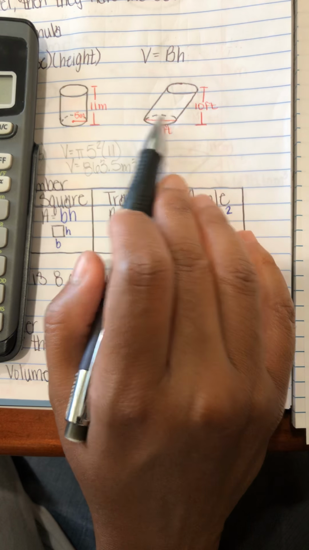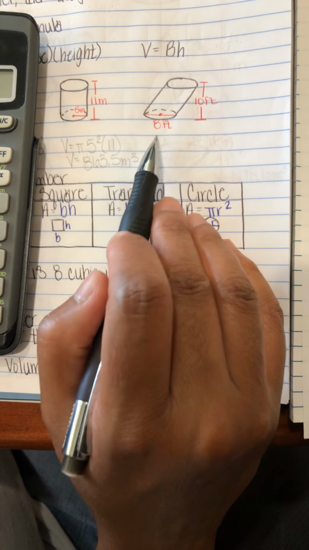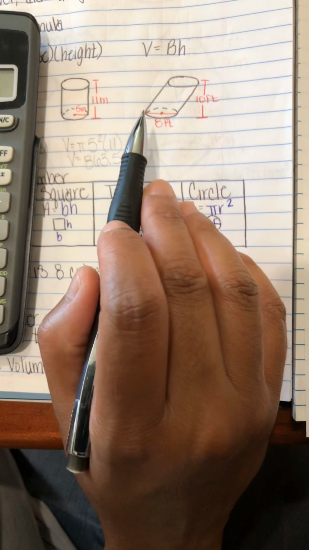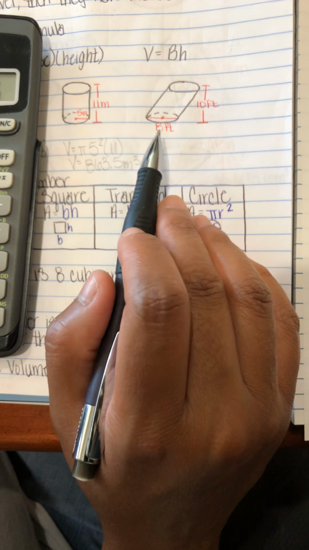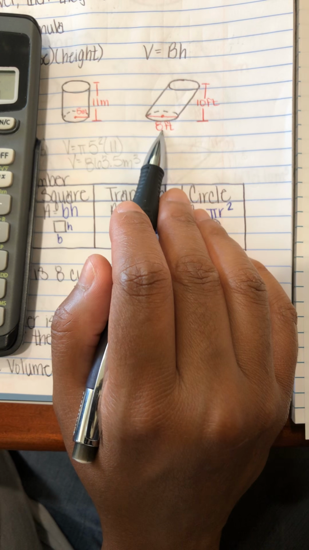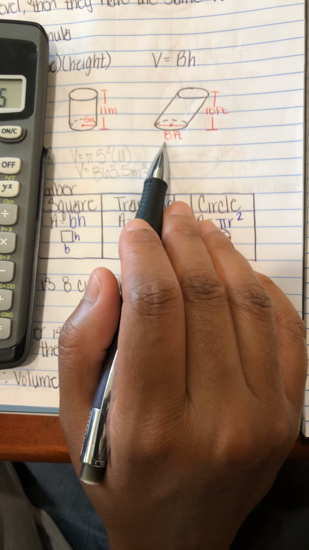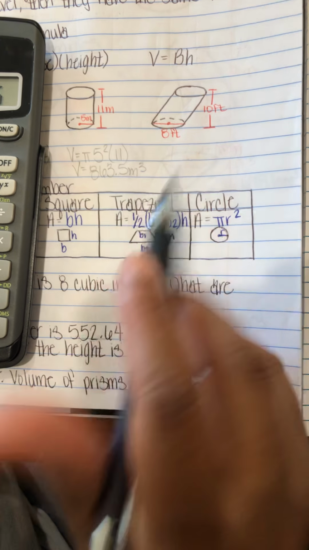Now, I need to look at my base. They're telling me my diameter is 8. Diameter means it goes from one side of the circle to the other. So I need to find out the radius. So what I'm going to do is cut 8 in half. 8 divided by 2 gives me 4.